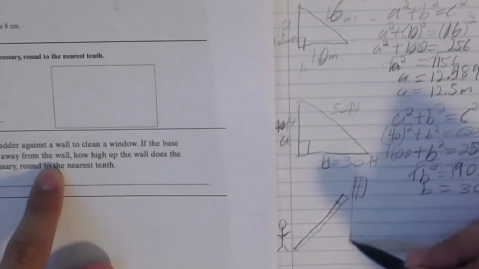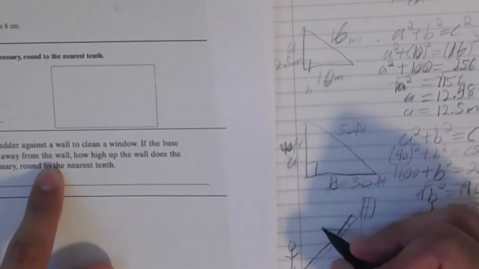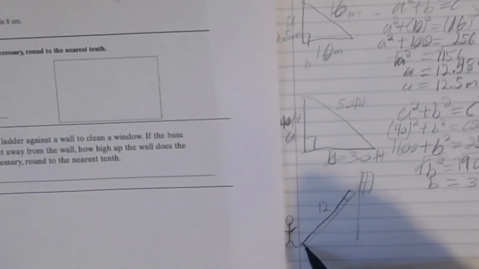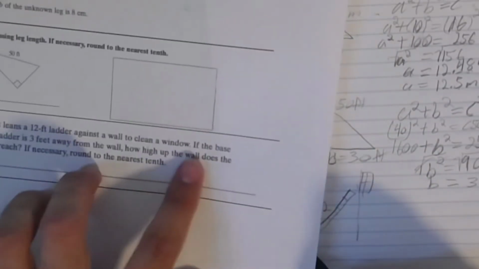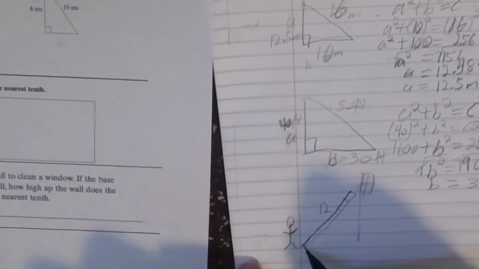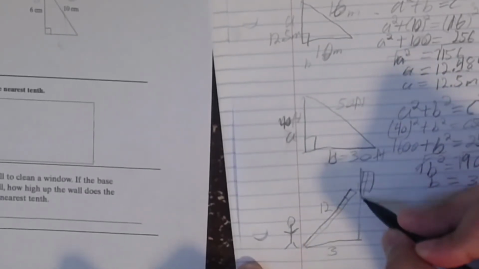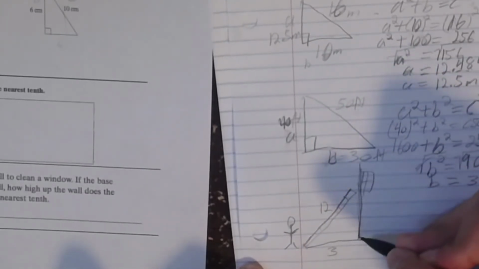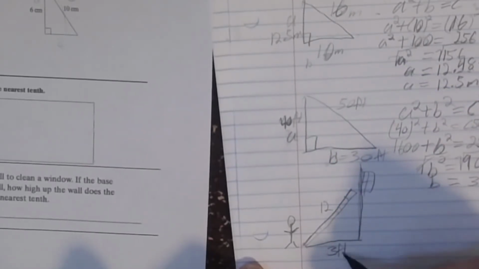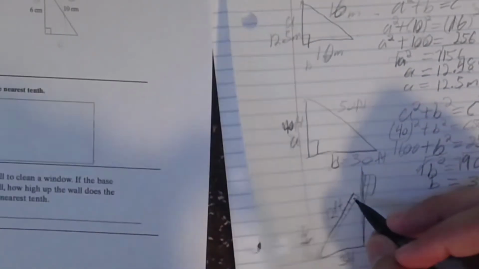It's not just hanging off of the wall. This is a 12-foot ladder, and the bottom of the ladder, or the base, that's why you use the word B for base, is 3 feet away from the wall. This is the wall right here. So this is 3 feet and this is 12 feet.